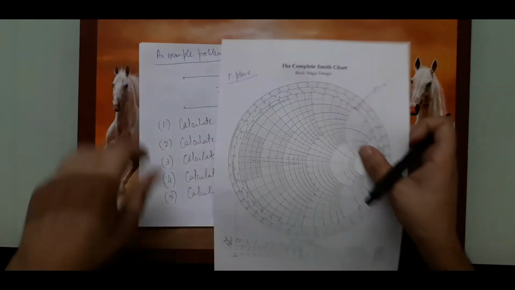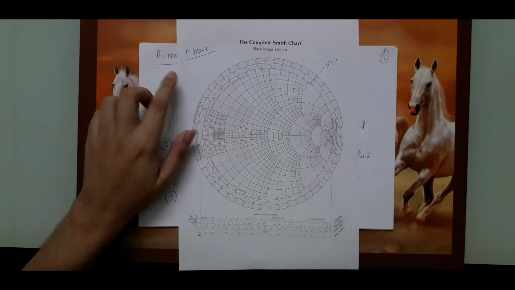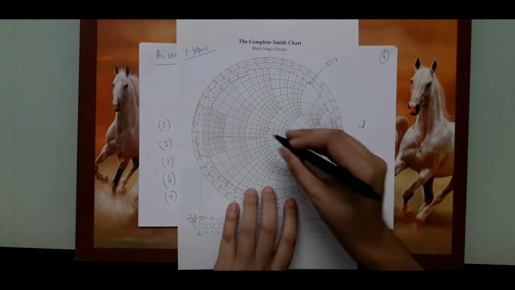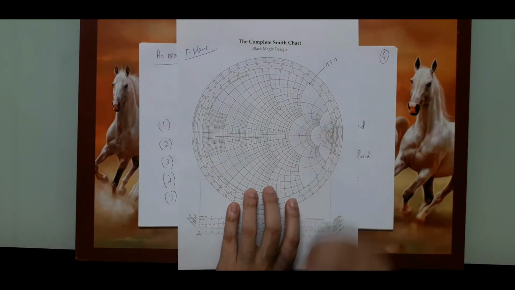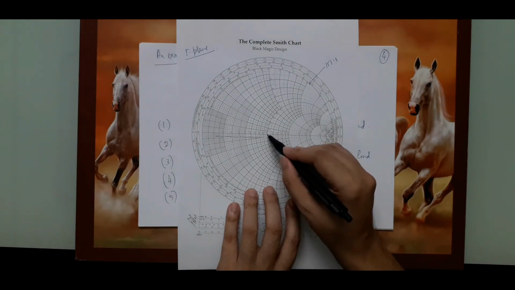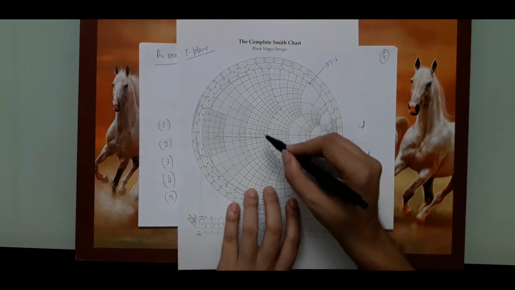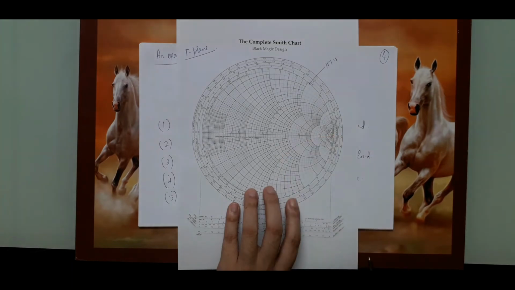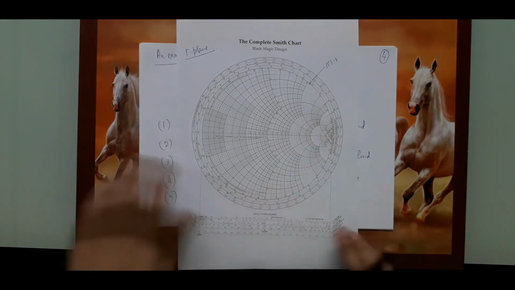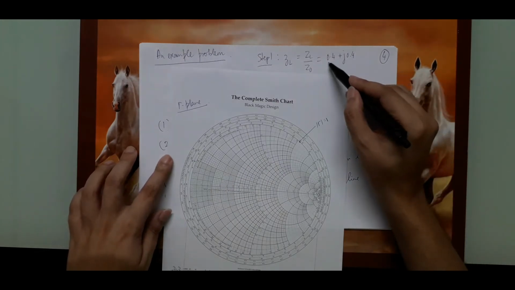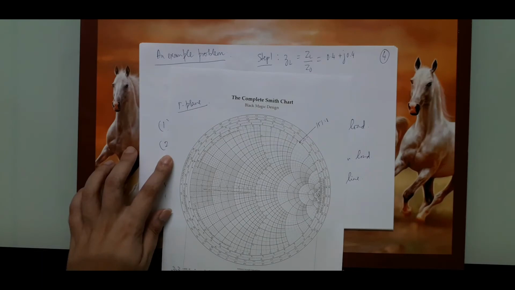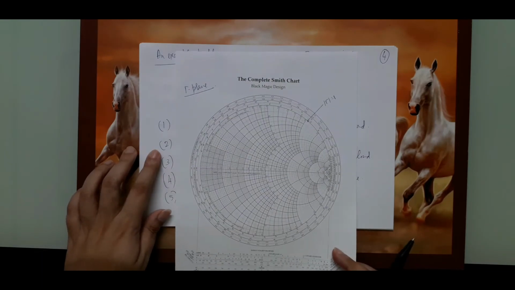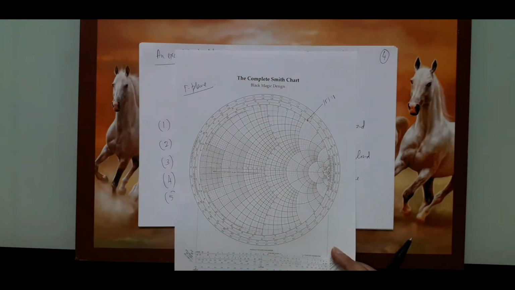So now comes the fun. Look at this point. This point is gamma equal to 0, or the r equal to 1 point. So this is the point at which you have a matched load. If I want to plot the point 0.4 plus j0.4, remember the Smith chart is a mapping from the Cartesian plane into a gamma plane.